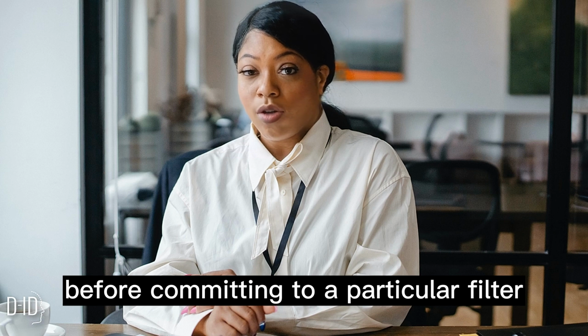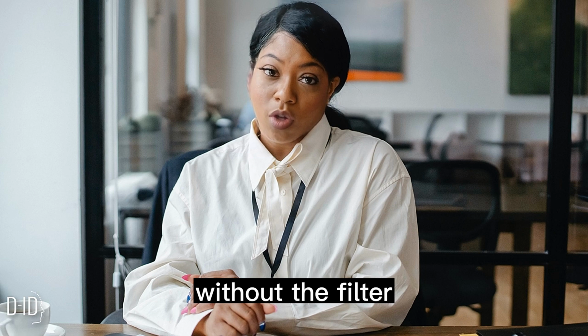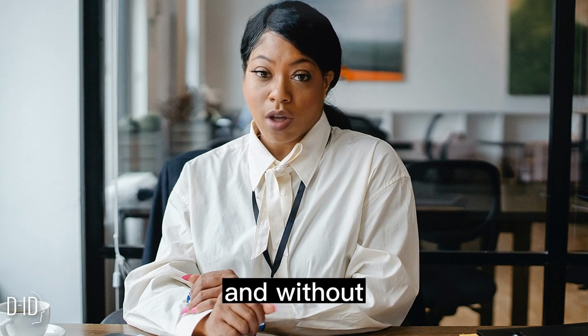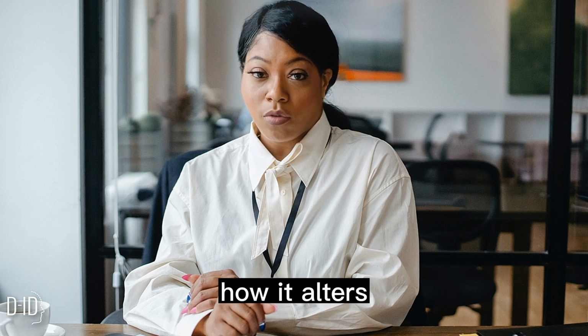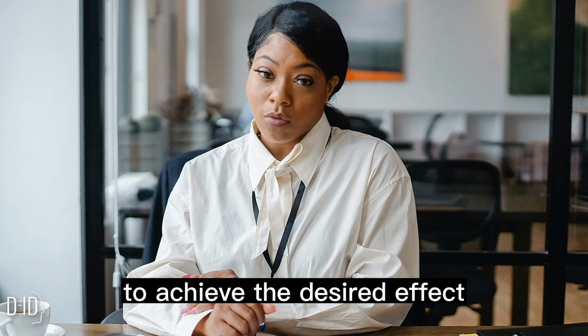Before committing to a particular filter and composition, take test shots without the filter to establish a baseline. Then, compare the images with and without the filter to see how it alters the final result. Adjust your settings accordingly to achieve the desired effect.